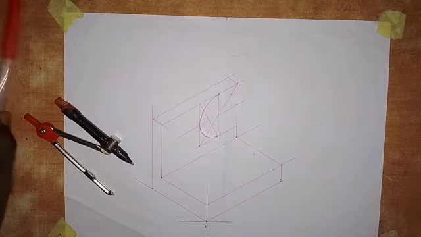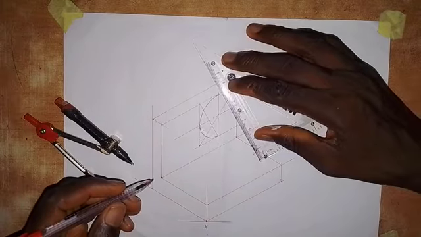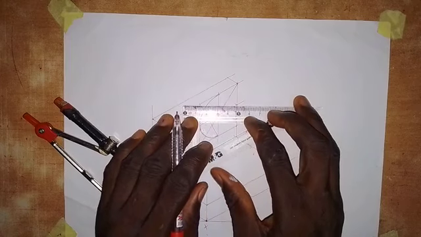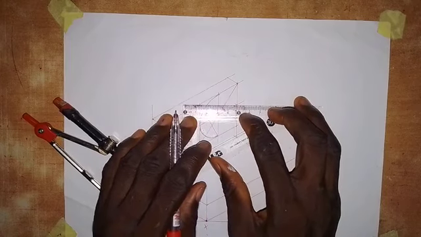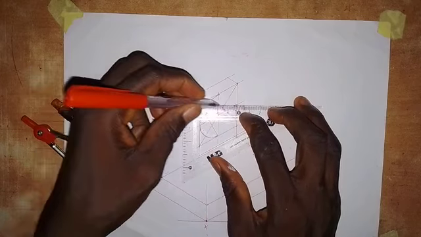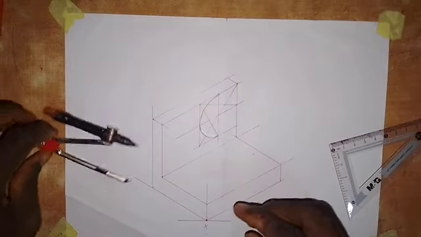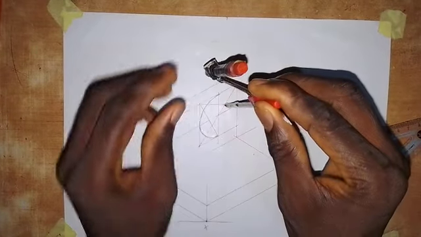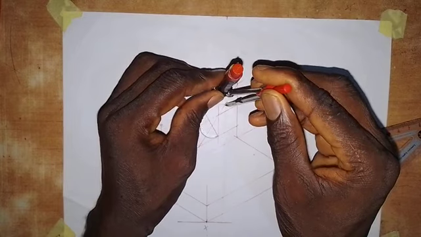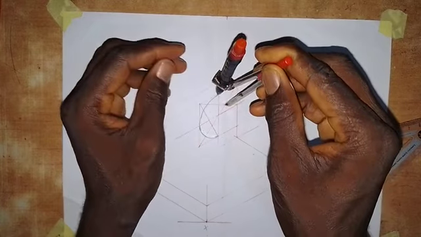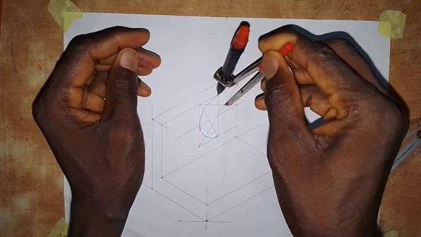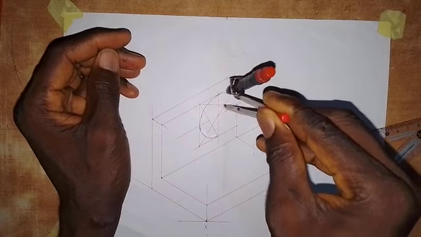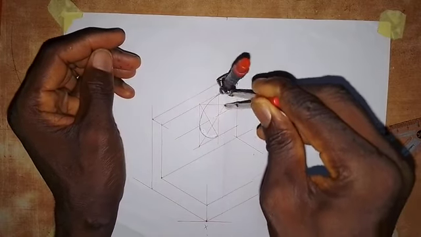So what I need to do now is join this point together with this point. So it goes like this. So we are making use of this center here. We put the midpoint at this point, and we draw an arc from here, touching this line. So it stops at this point on this line here.